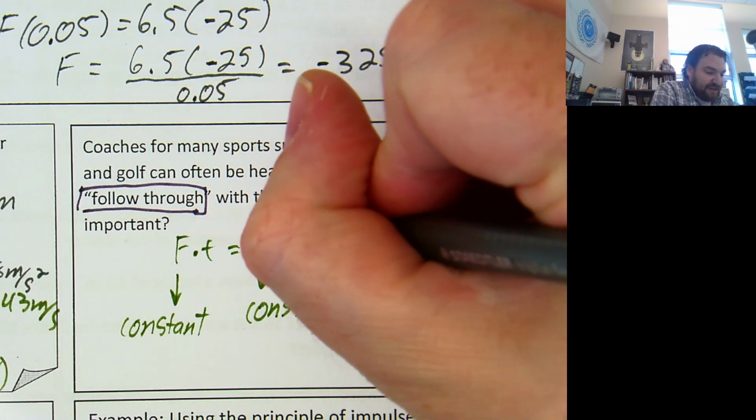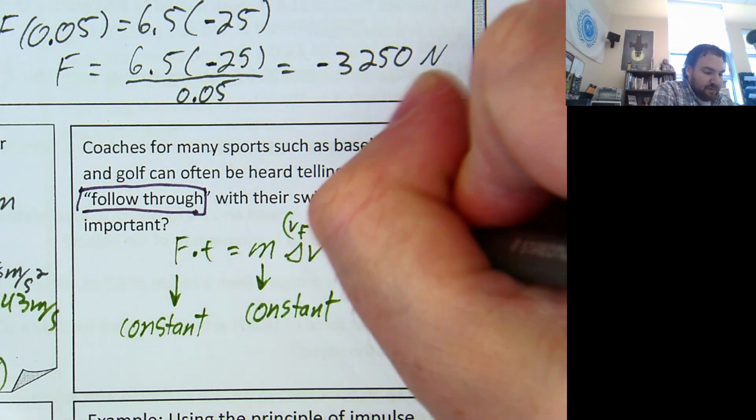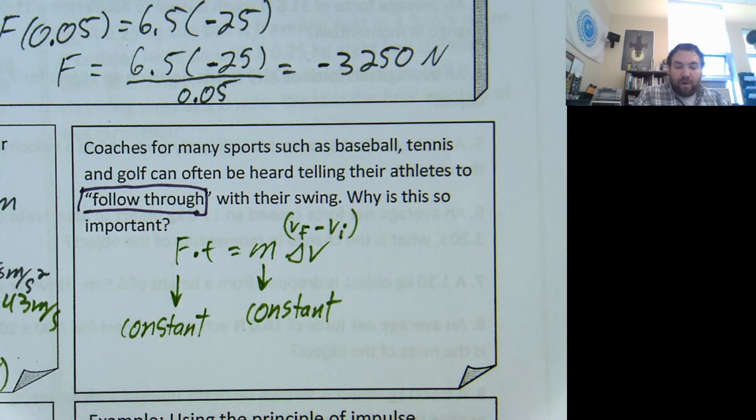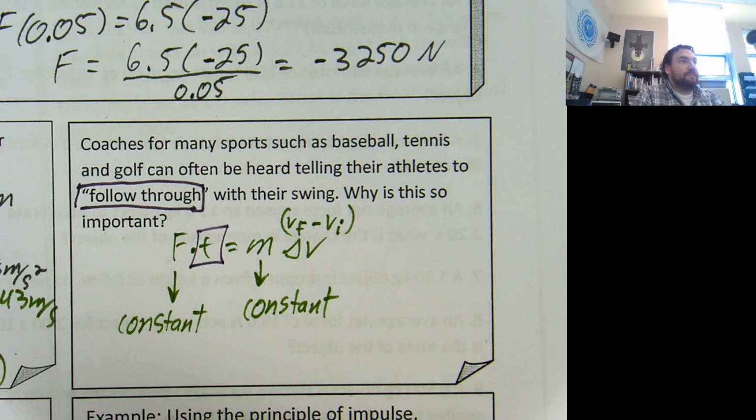This guy here is V final minus V initial. What does follow through do to this value right here? By following through, your club will have a chunk of time, or in baseball too, the bat will have a chunk of time where it is moving with the object you just hit, whether it's the golf ball or the baseball.